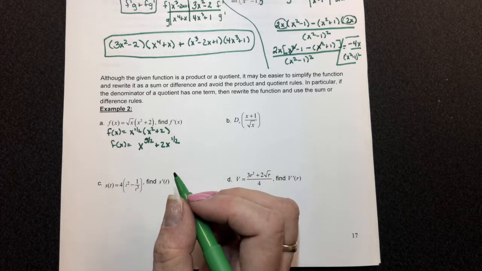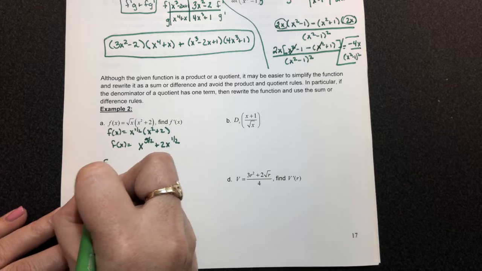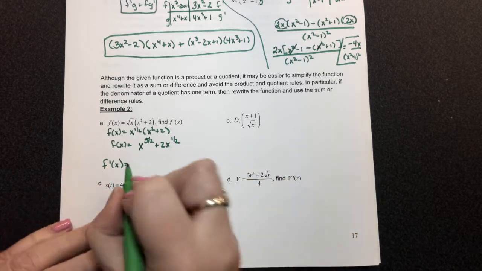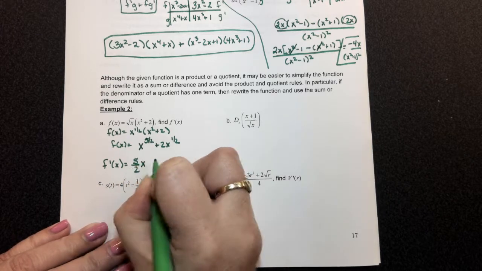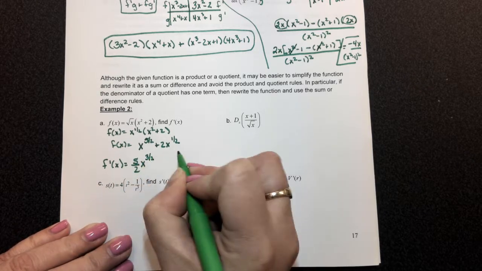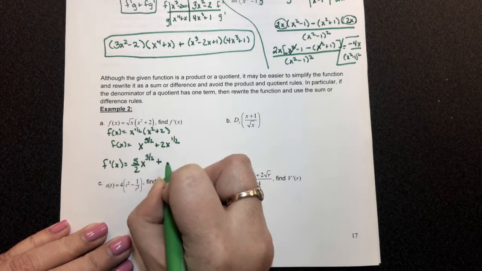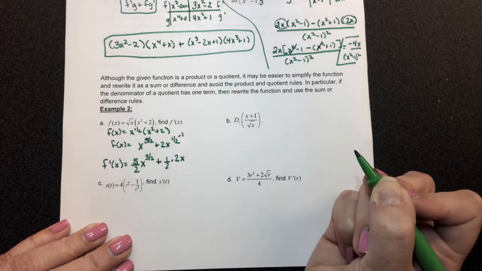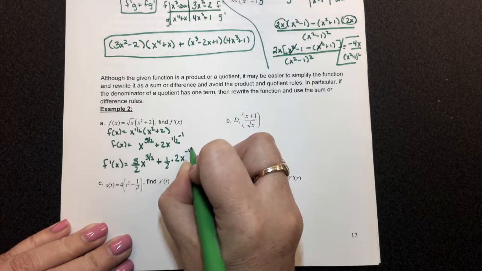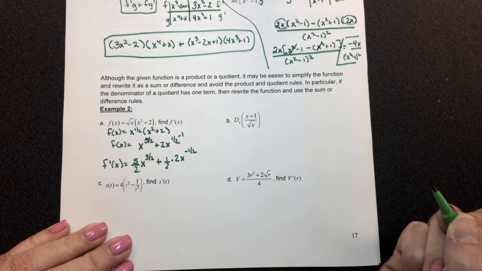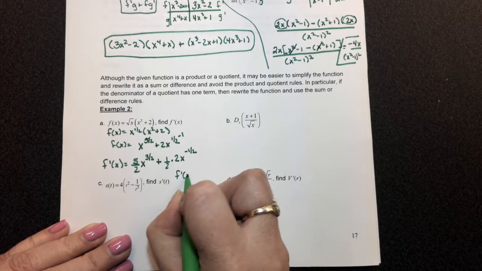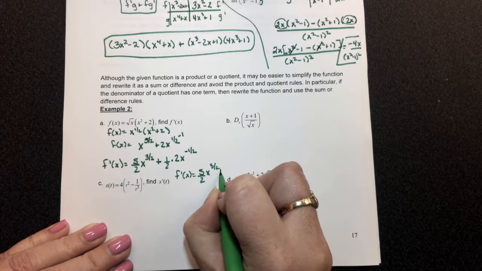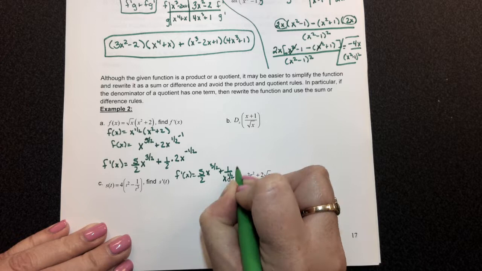Now you can just go ahead and apply your power rule. So then my f prime of x, what's the derivative of x to the 5/2? That's going to be 5/2 x to the 3/2, subtract your 1, plus, move the 1/2 out, 1/2 times 2x, again you're subtracting 1 from the exponent, that'll give me x to the negative 1/2. So then my derivative will be 5/2 x to the 3/2 plus 1 over x to the 1/2.